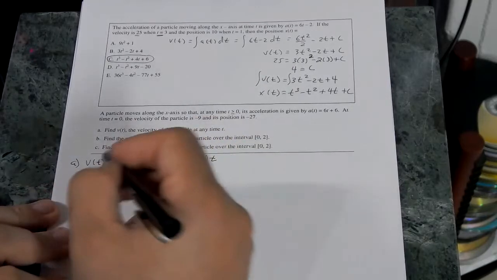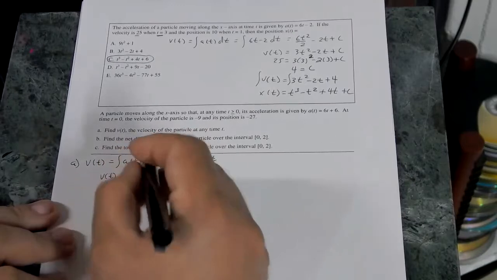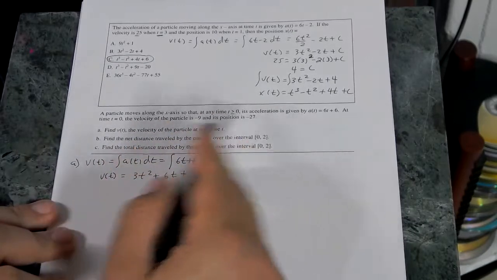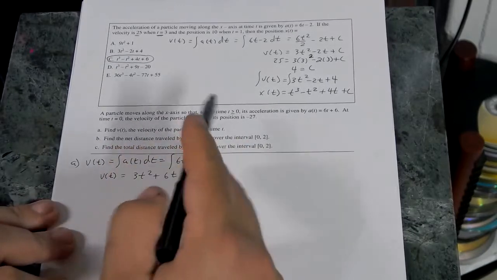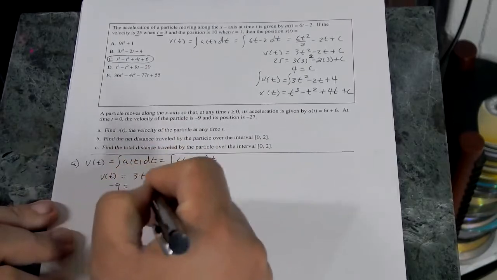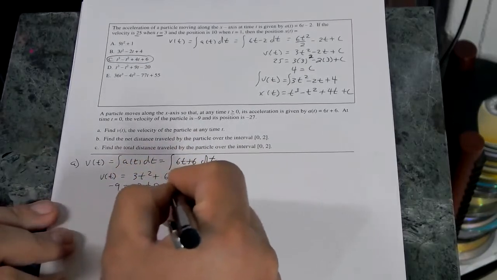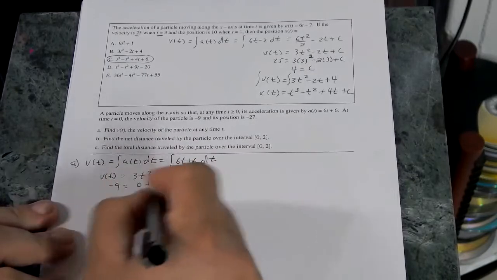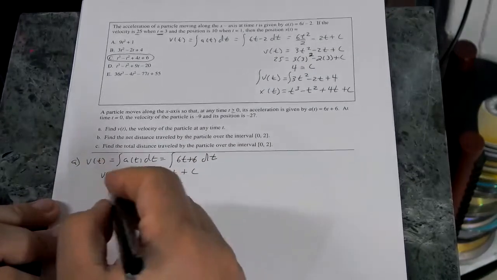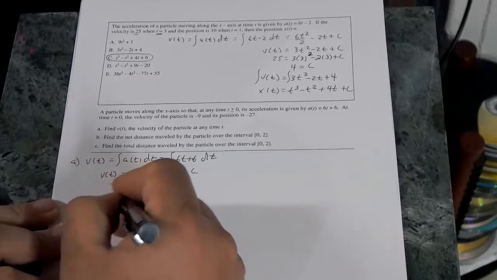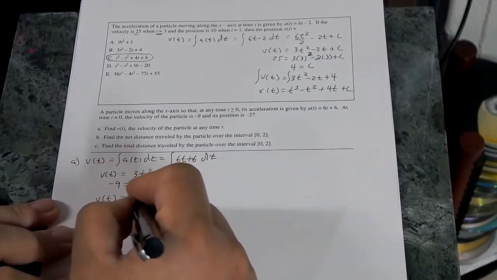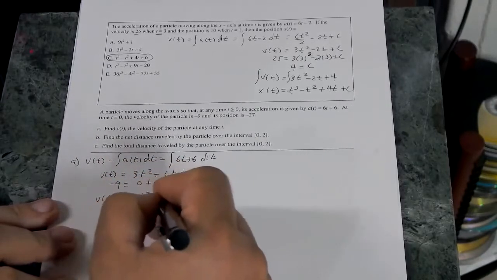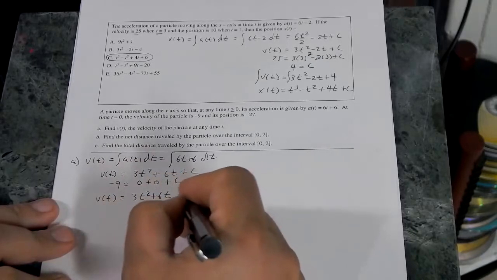Okay, so that's my v of t. Plug in the initial condition: at t equals 0, the velocity is -9. So -9 equals 0 plus 0 plus c. So I know c is -9. So my v of t is 3t squared plus 6t minus 9.